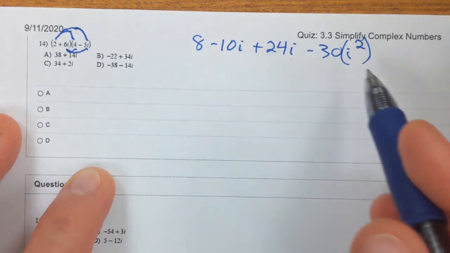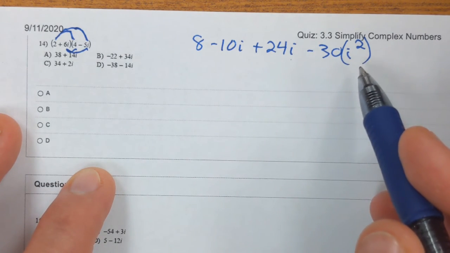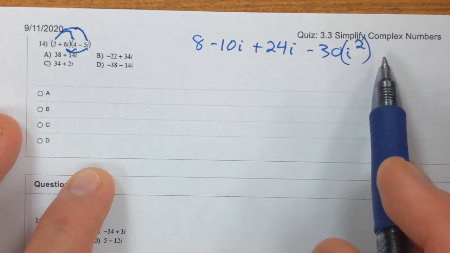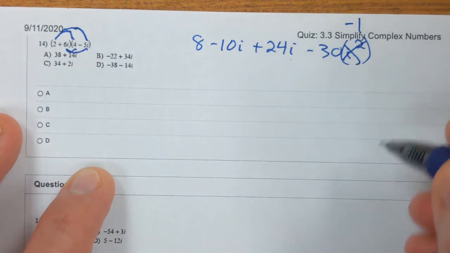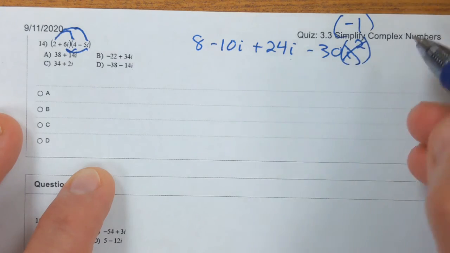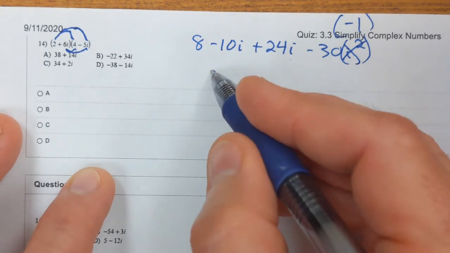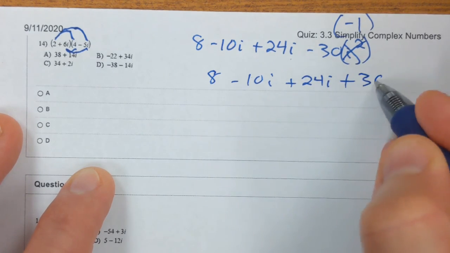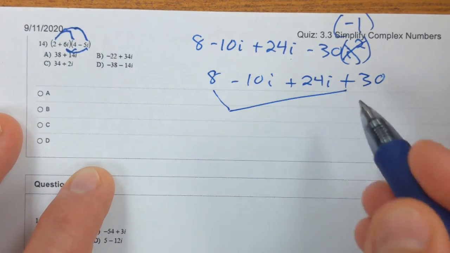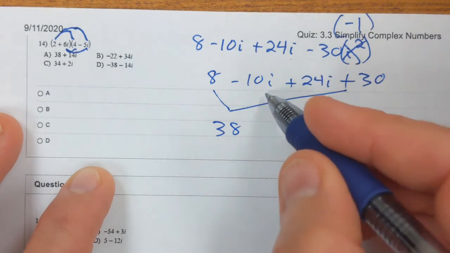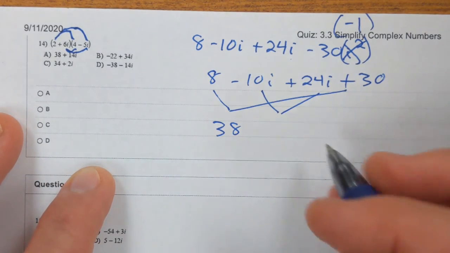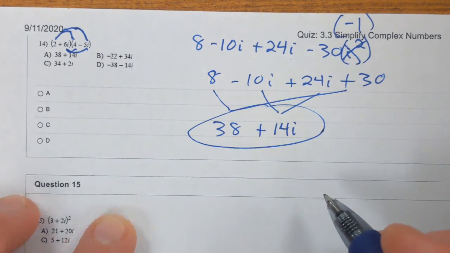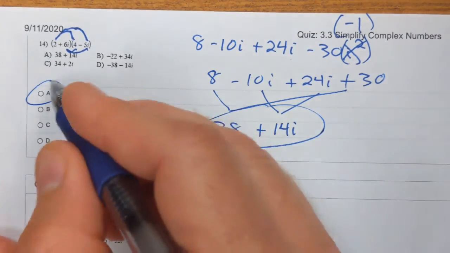And what's going to happen every time is we're going to be left with this i squared. Anytime you FOIL two complex numbers, this last term, you're going to be left with an i squared. It's going to turn this minus 30i squared. Remember, the i squared can be replaced with a negative 1. And negative 30 times negative 1 is positive 30. We can take the 8 plus the 30 is 38. And the negative 10i plus the 24i is positive 14i. So the answer there would be A.